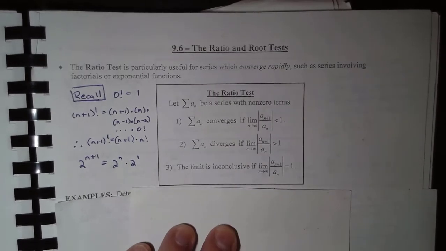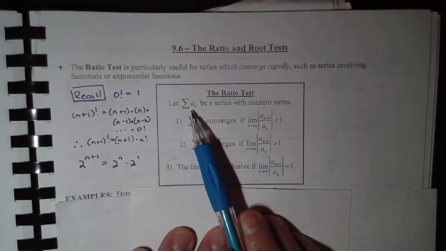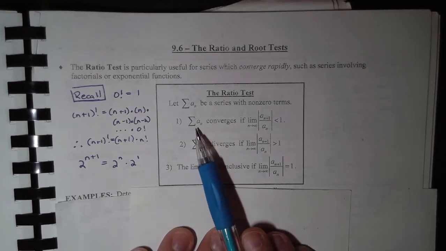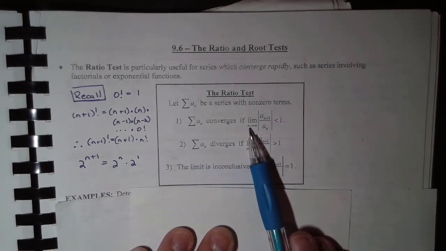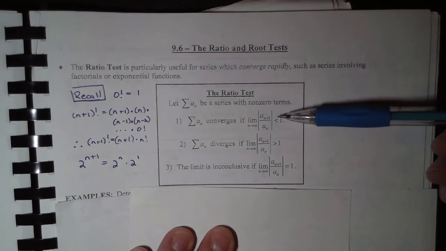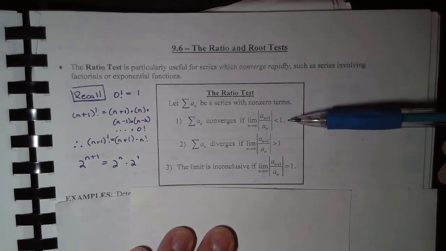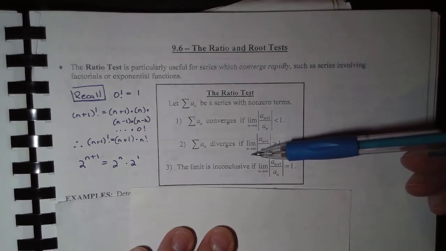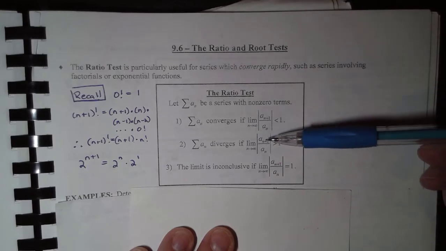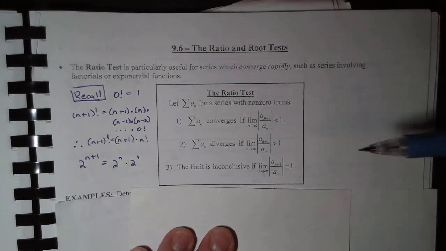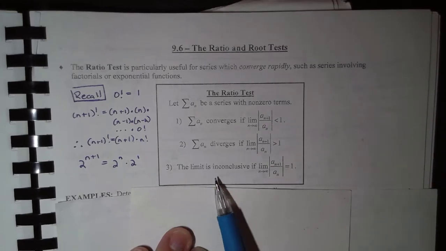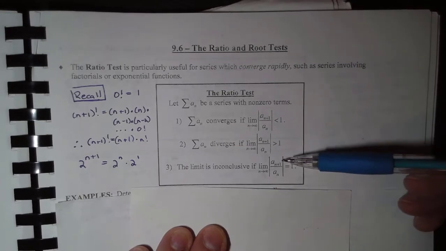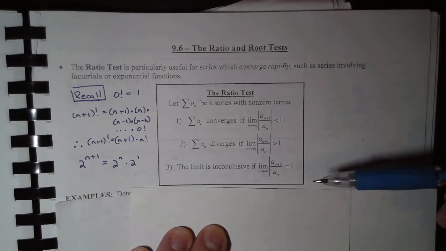Our next test is the ratio test. Let the sum of a_n be a series with non-zero terms. This series converges if the limit as n goes to infinity of the absolute value of the n plus 1th term over the nth term is less than 1. And it diverges if that limit is greater than 1. And our test is inconclusive if the limit as n goes to infinity of the n plus 1th term over the nth term is 1.